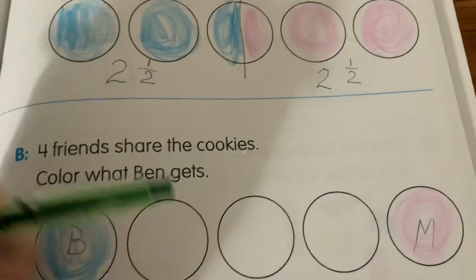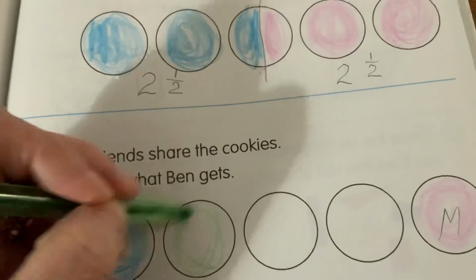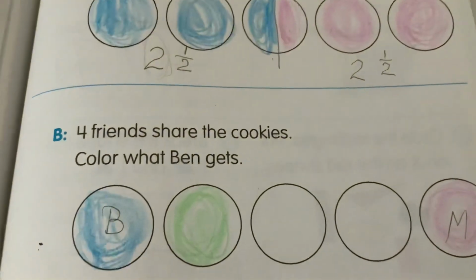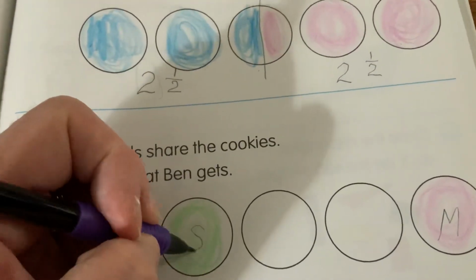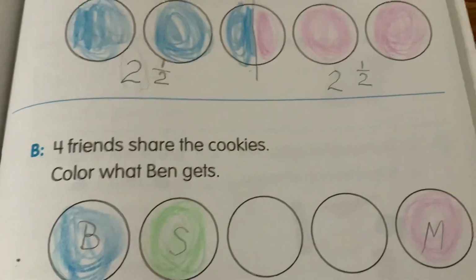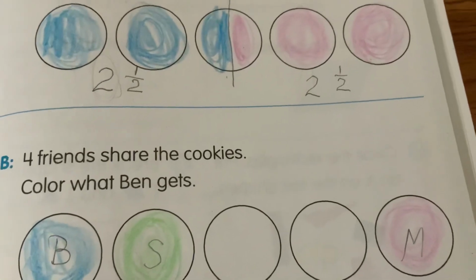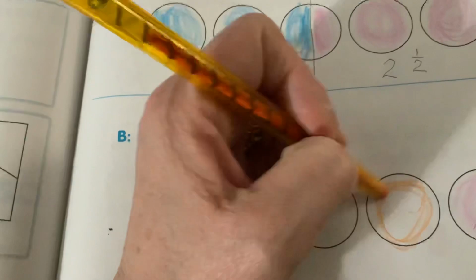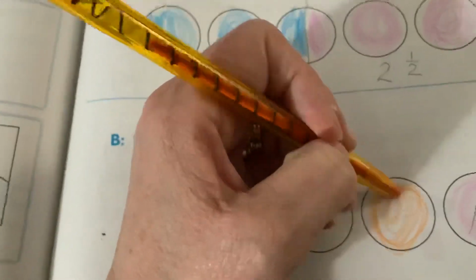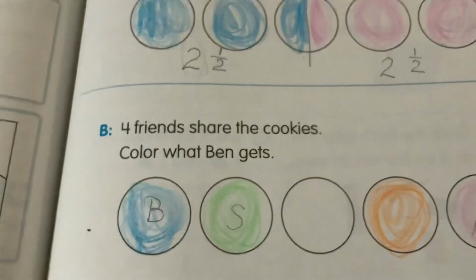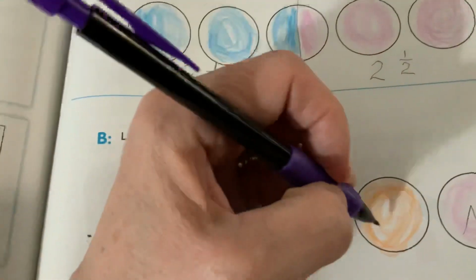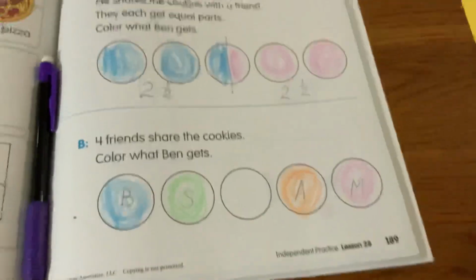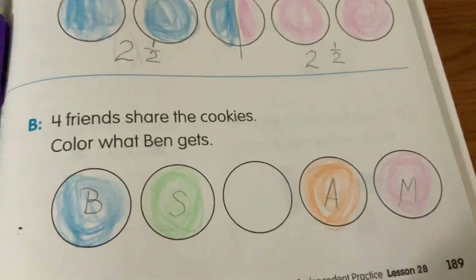So he has another friend, and let's call this friend Samantha. And another friend, because there's 4 friends, gets 1. And let's call this friend Alicia. But once again, there's an odd man out.